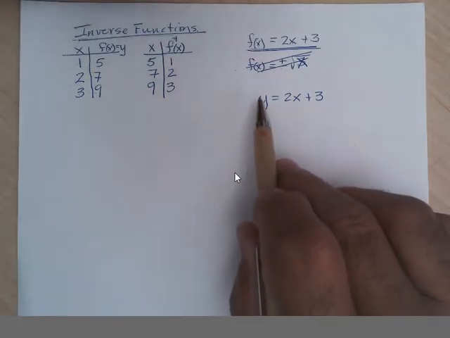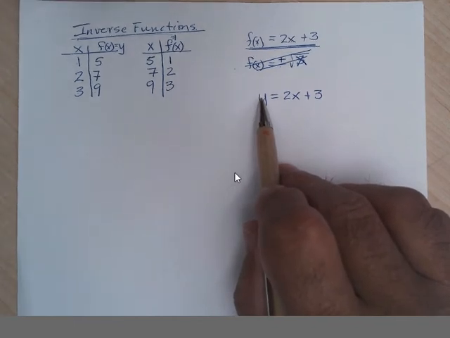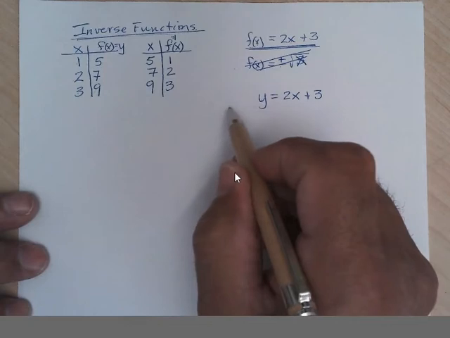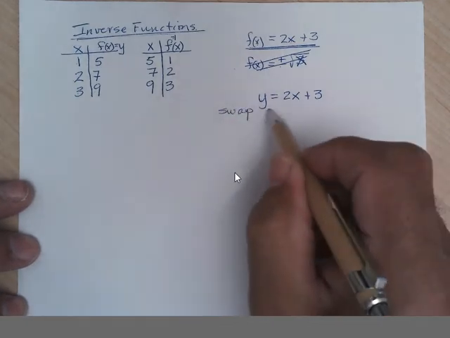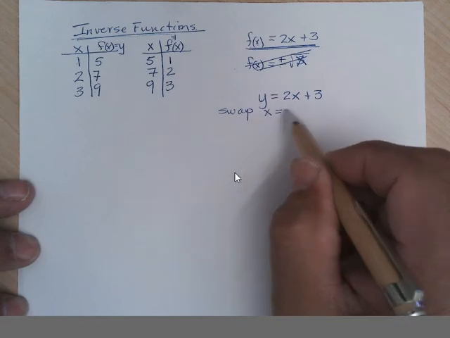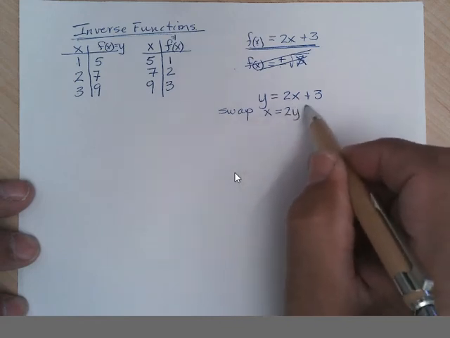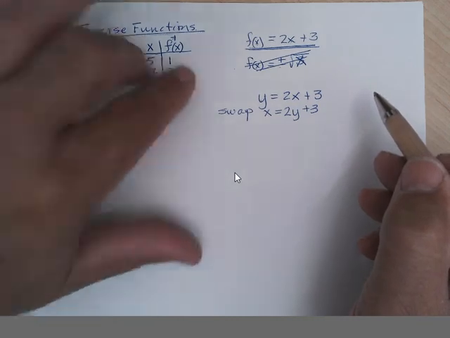I want the output to become the input, the x, and the input to become the output. So I do what I call the swap. The output becomes the input, and the input becomes the output. They're swapping roles.